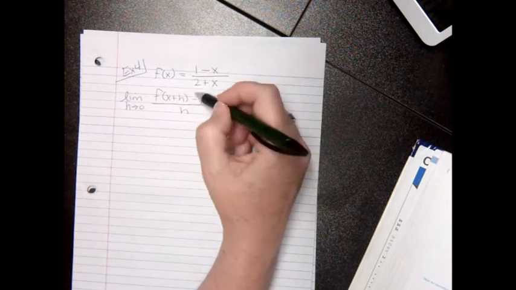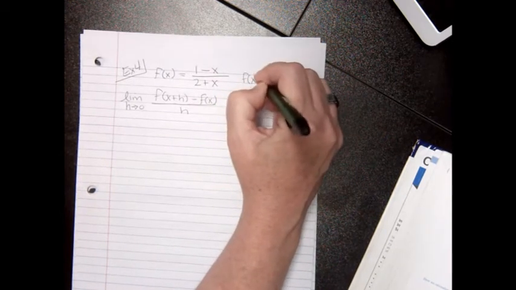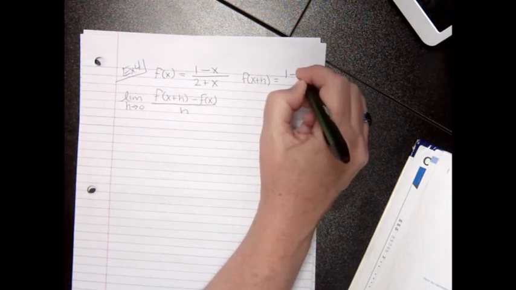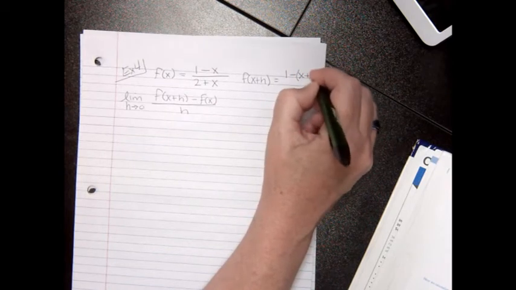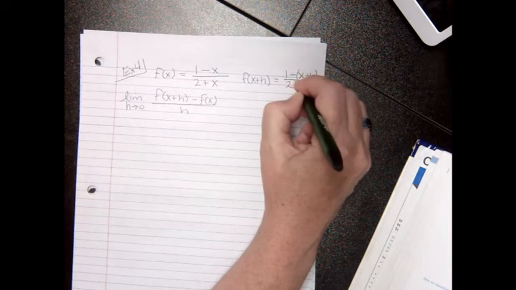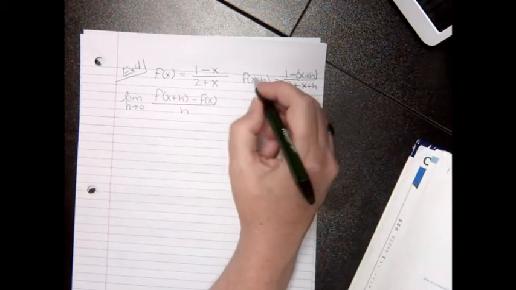So when we're going to plug this in, our f of x plus h will look like this. Wherever you have an x, you're going to put x plus h. And the f of x is here.